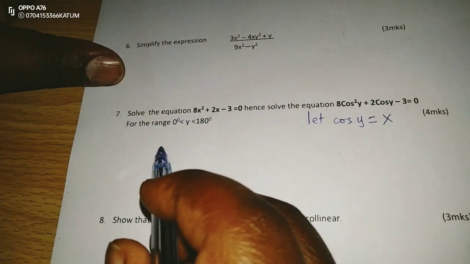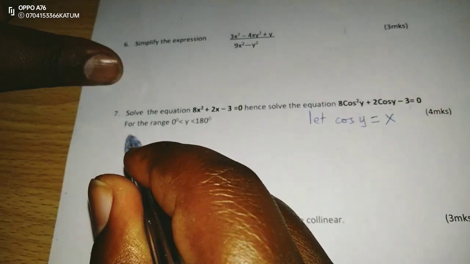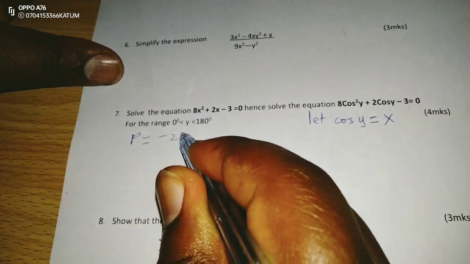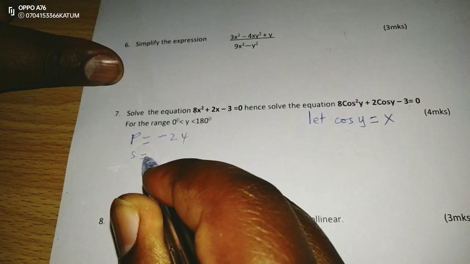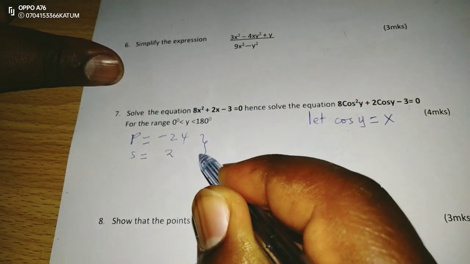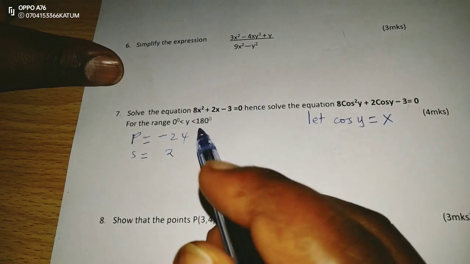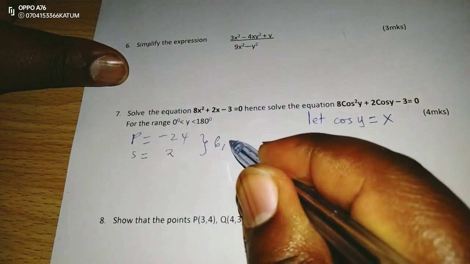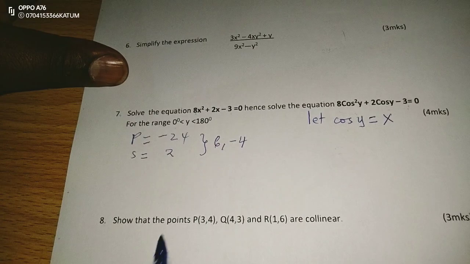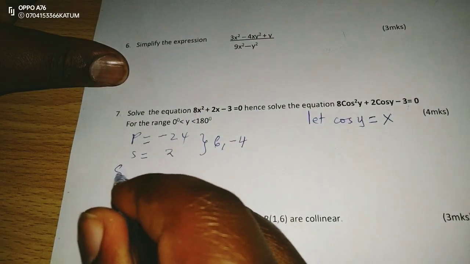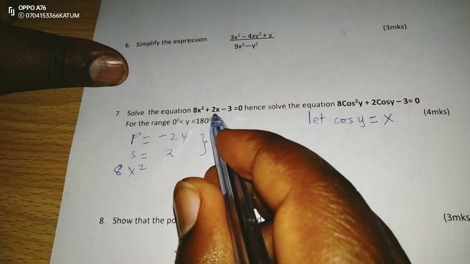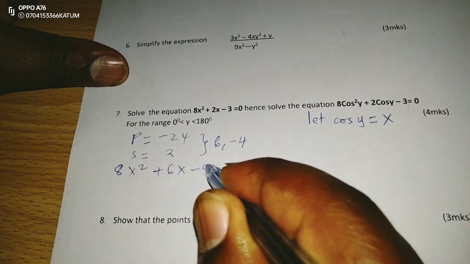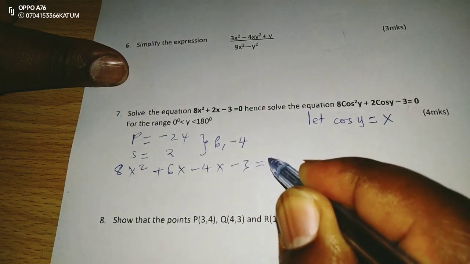I prefer using the factorization method, whereby I take a product of a times c, 8 times negative 3, which is negative 24, and a sum of 2, the value of b. Therefore, the two factors which when multiplied give us negative 24, and when added give us 2, are 6 and negative 4. Therefore, I'll have 8x squared, and we substitute 2x with 6x and negative 4x, so we add 6x and subtract 4x, then minus 3. This is equal to 0.